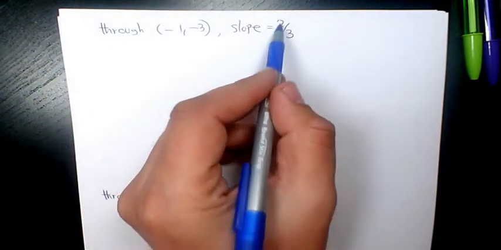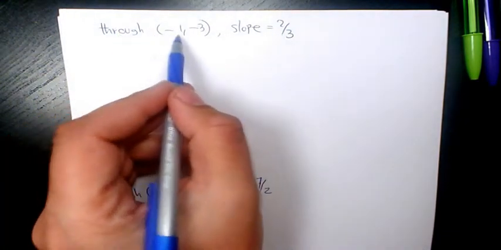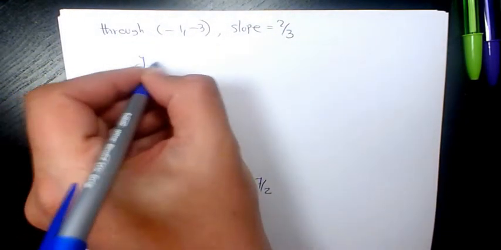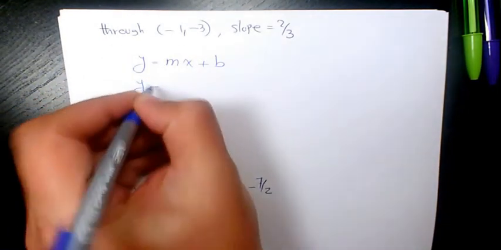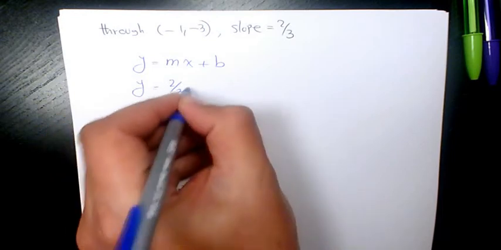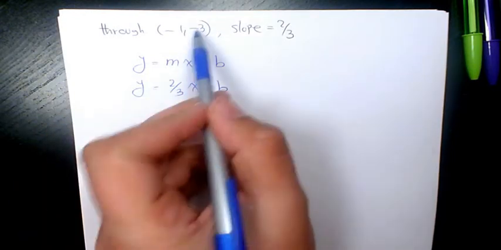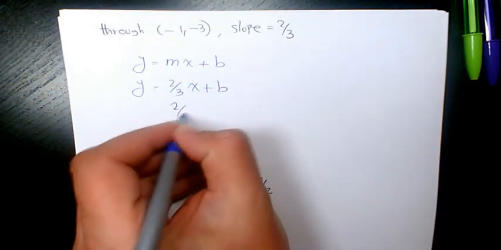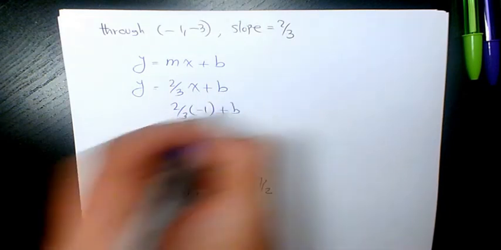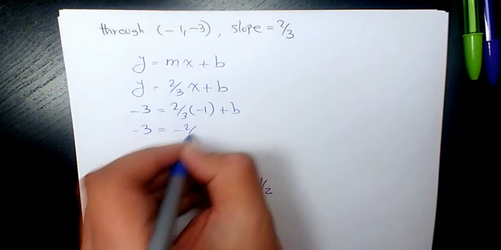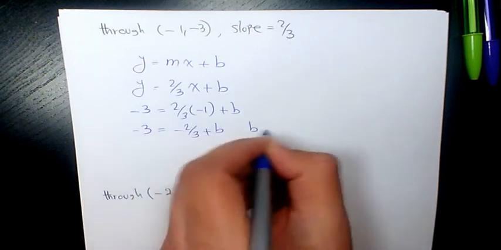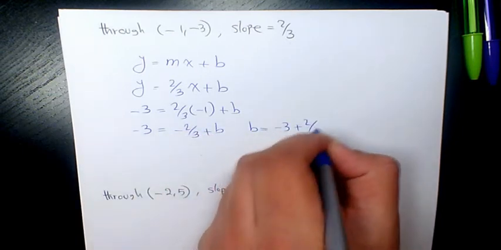Next one, the slope is 2/3 and it is passing through negative 1 and negative 3. So we have y equals mx plus b, and the slope is 2/3, so y equals 2/3x plus b. Now we need to sub these numbers. X is negative 1, y is negative 3. So we have negative 3 equals 2/3 times negative 1 plus b. So b will be negative 3 plus 2/3.